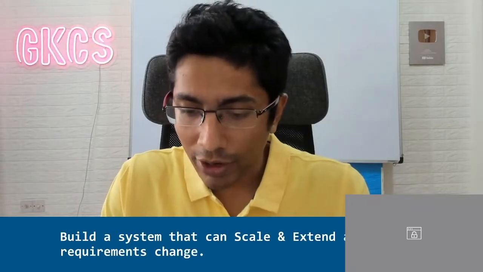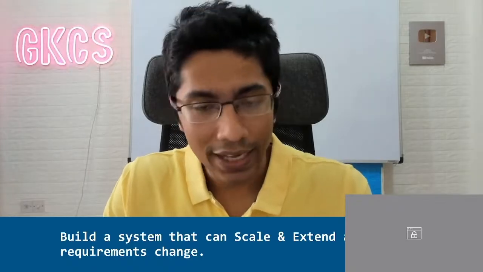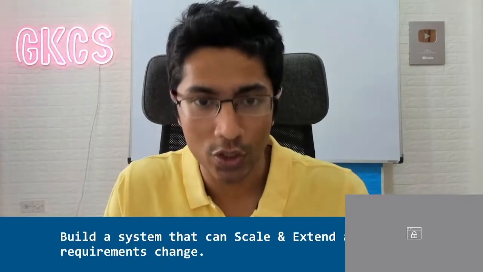For this, you have to take out your engineering crystal ball and gaze deeply into it. Actually, what you do is, as an experienced engineer especially, you look back at your past projects, you look back at things that you have done, you look back at things that people have done, what the world is doing. And based on that combined knowledge, you build a system so that you can reasonably expect it to scale and extend as requirements change and as more and more users join you.